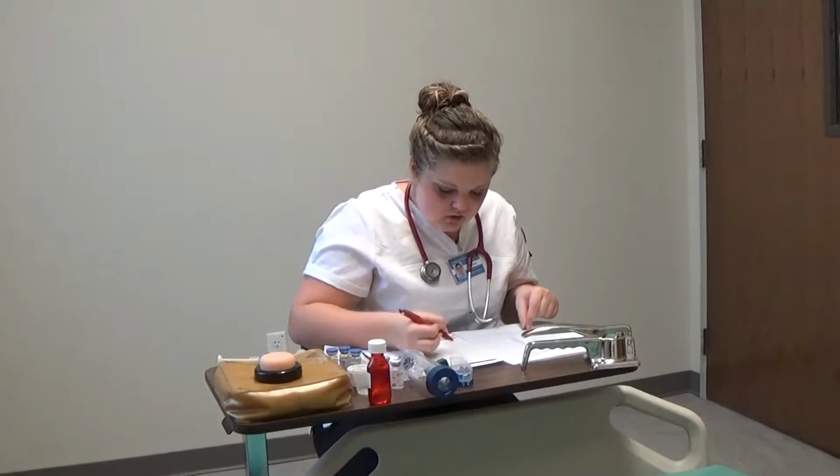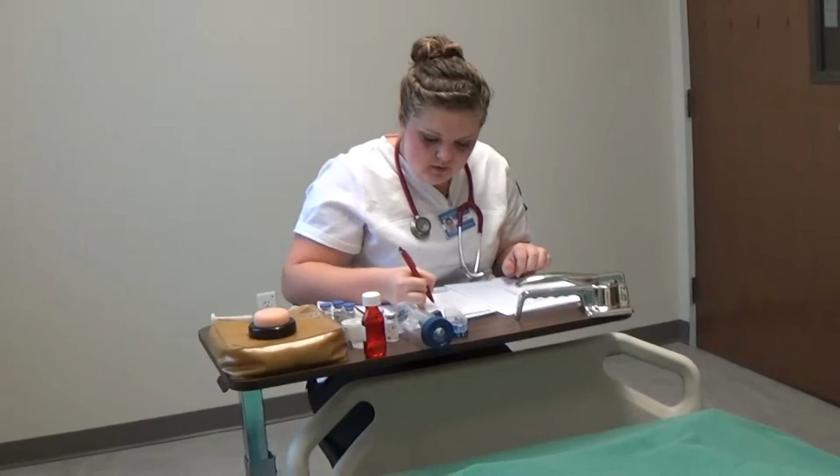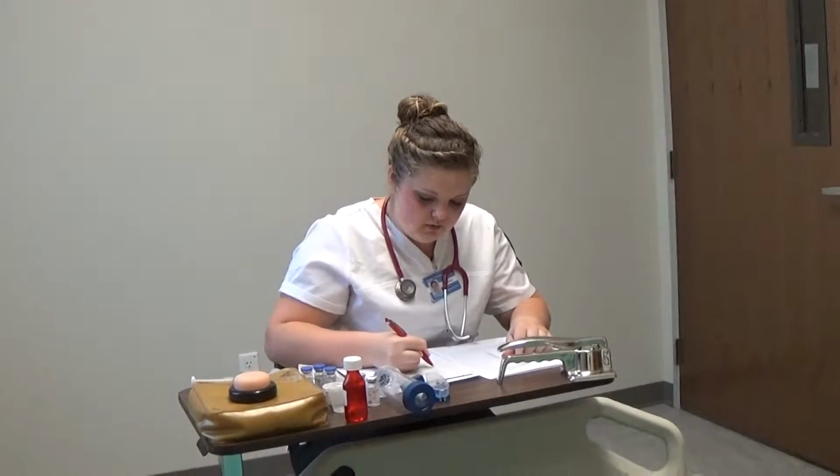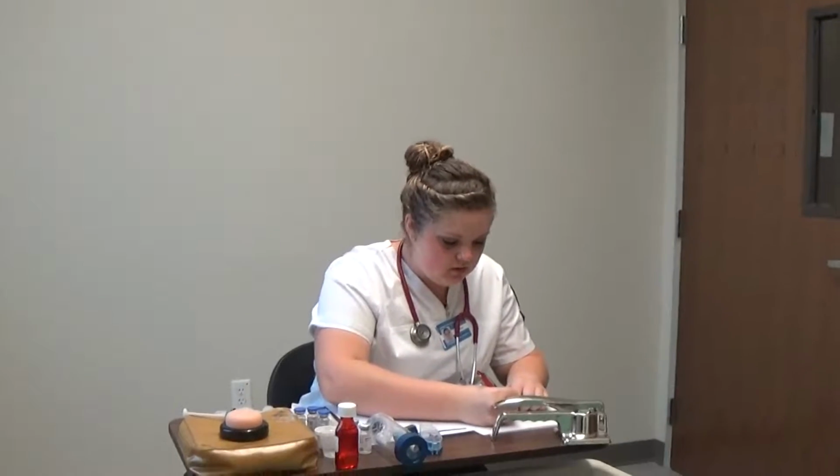Alright, let's see, I also have a tuberculosis test with 0.1 milliliters ID now.